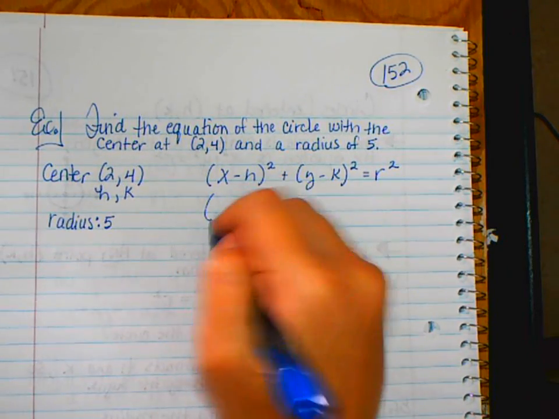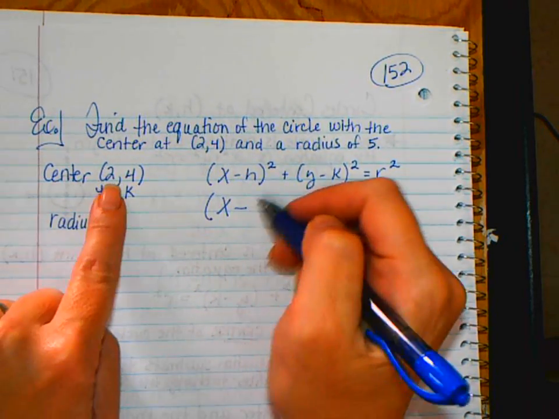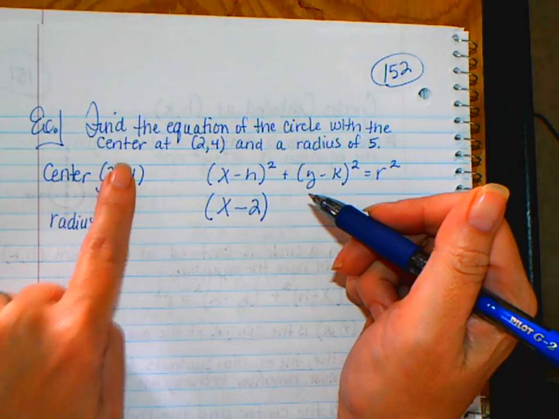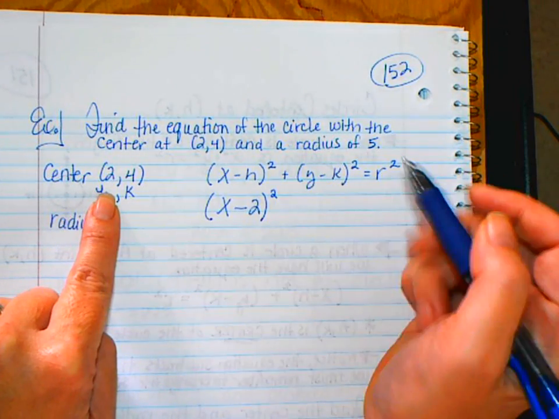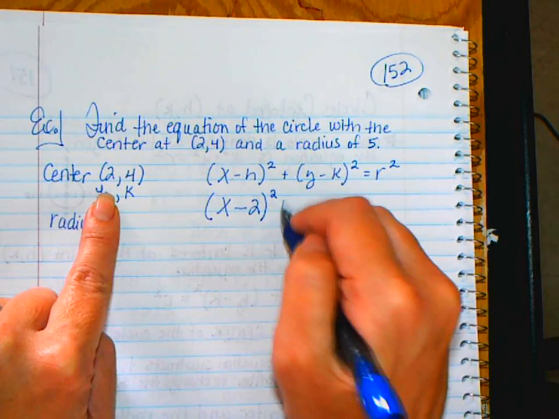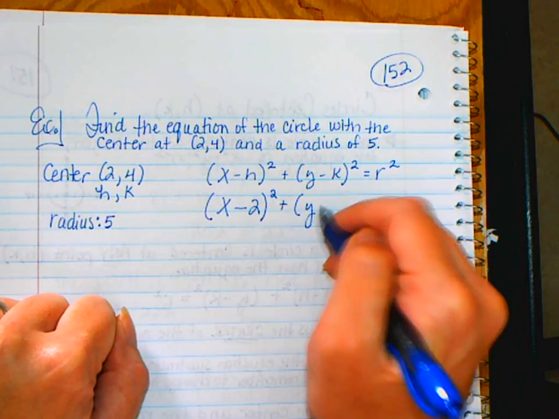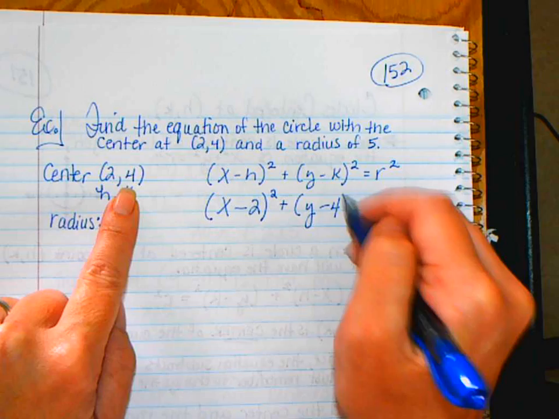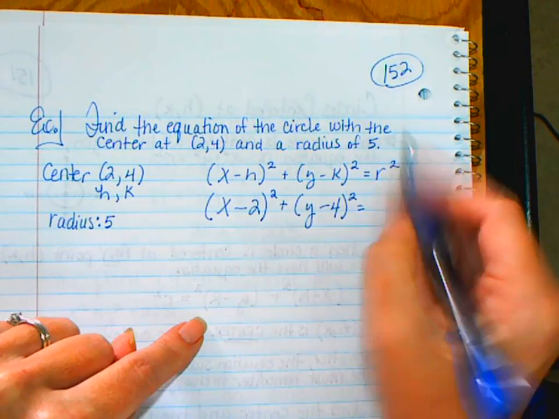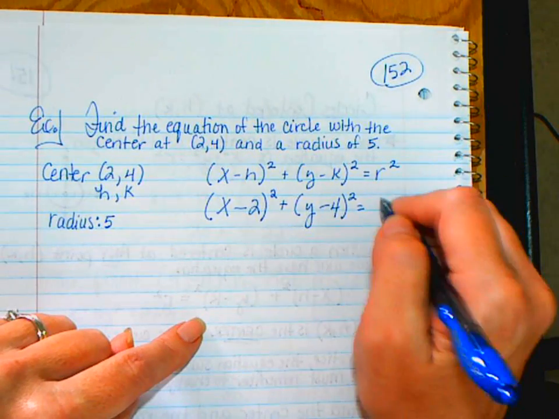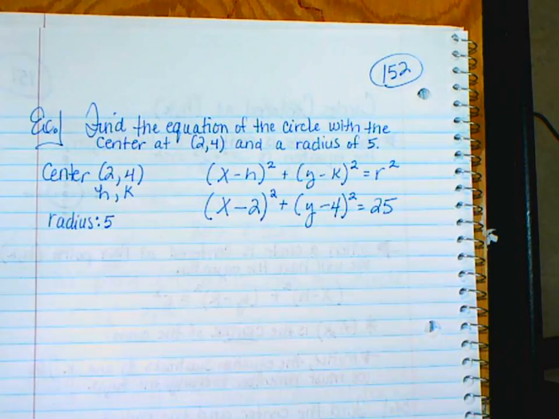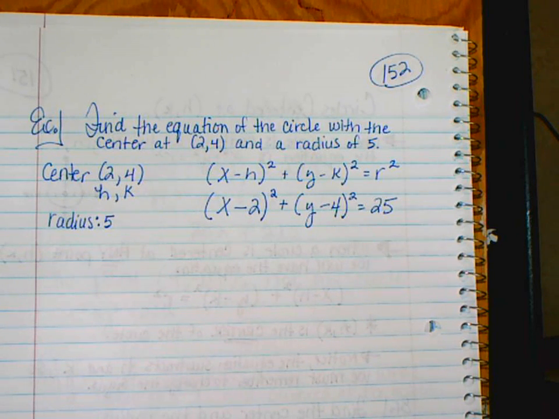So that would be x minus 2. See how the x value, or the h value, was positive, but now it makes it look negative? Make sure you square it. Plus y minus 4 quantity squared equals, if you want to do 5 squared now and then rewrite the whole thing, or you could just say 25. Be done with it. It asked us to write the equation. We did. We're finished. Coolio.